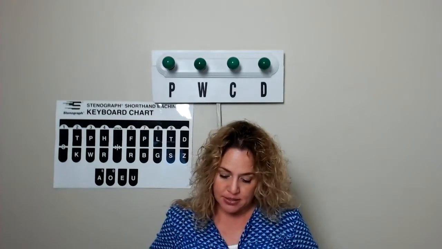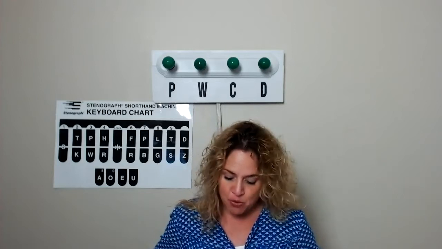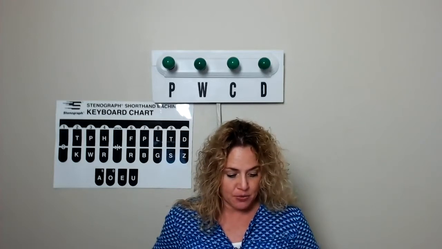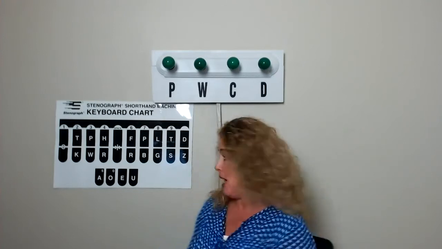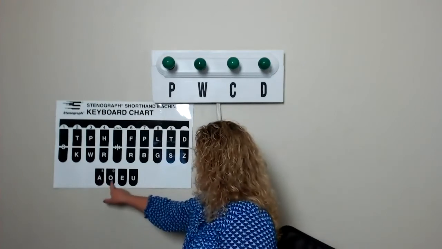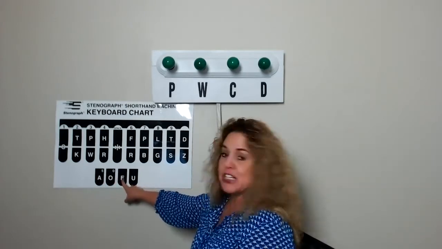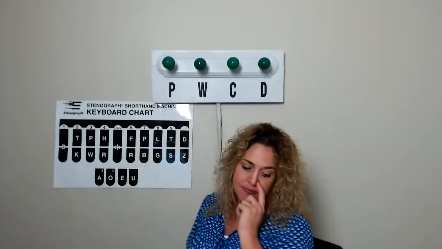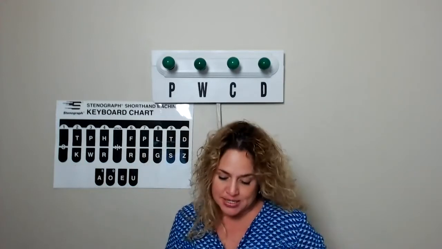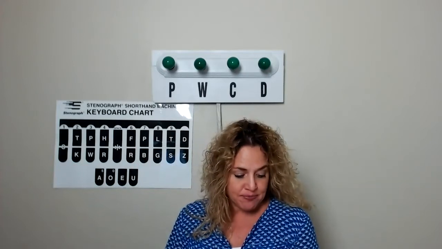All right, let's look at 7.5. We're going to get into long E words. The long E sounds like saying the letter E and is created by striking the AOE. So short E is just E, long E is the AOE. Okay. All right, so let's look at 7.5. We've got word pairs, short versus long E.